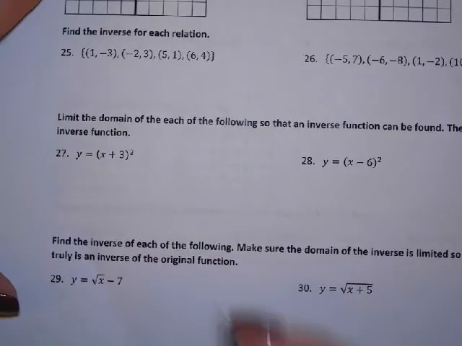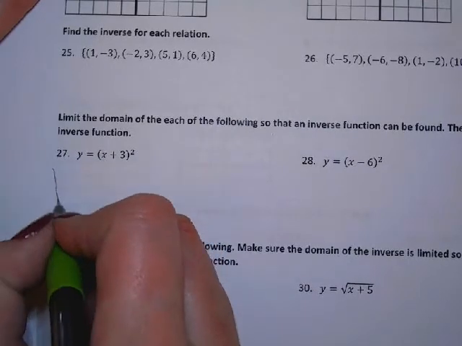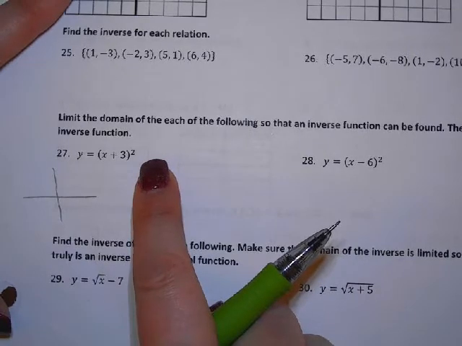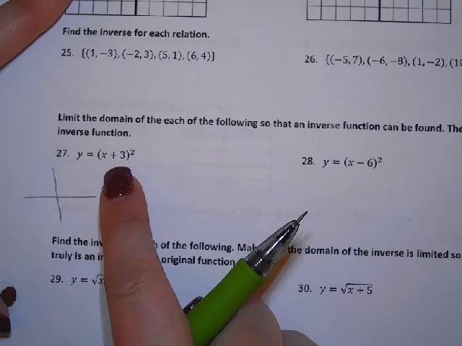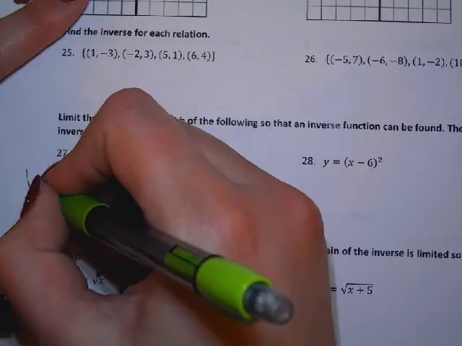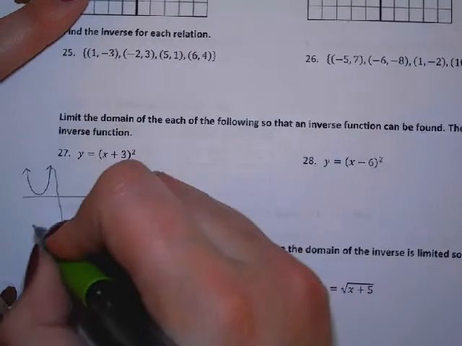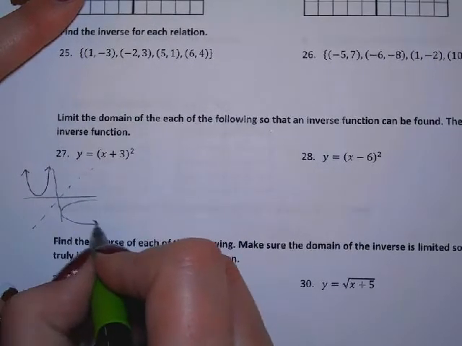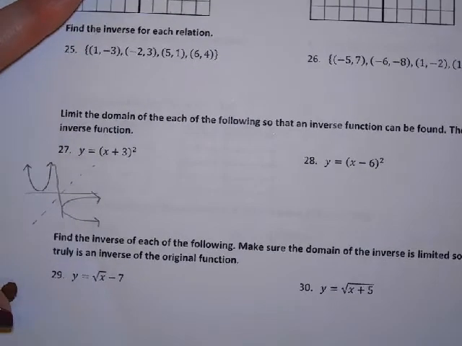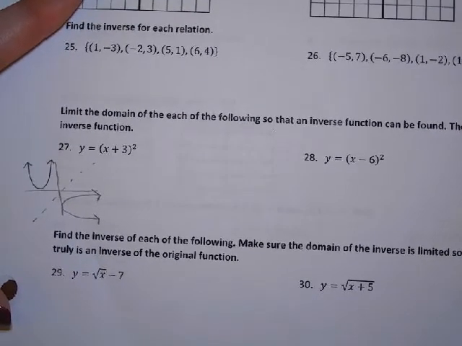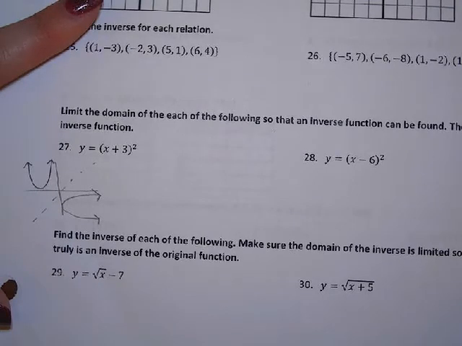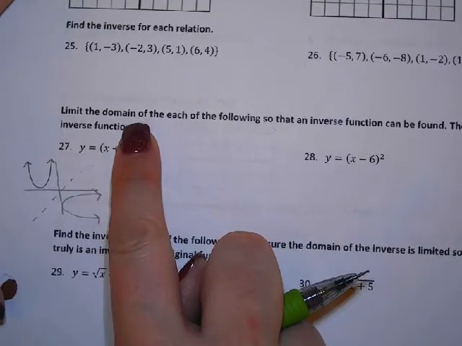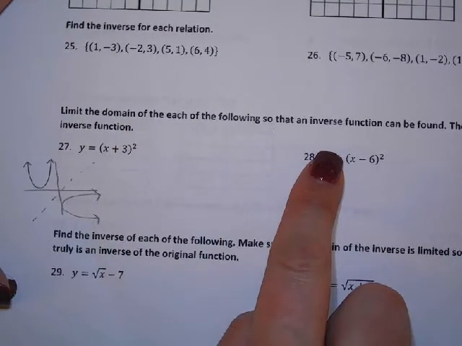All right, let's turn the page over here. So if we were to sketch a little graph of this, this is a parabola. What has happened to the parabola? What's the transformation? Left 3. Okay. So it looks something like this. So that means if I reflect it, it's going to look something like this. Okay. Is it invertible right now? No, it's not going to pass the vertical line test when we find the inverse. So they said limit the domain so that the inverse can be found and so that it will be a function.